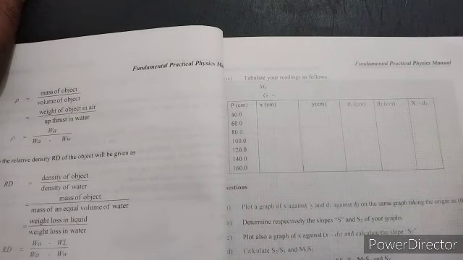X in centimeter. X is the distance from the center of gravity to the position of the mass, okay? In this case, we don't have a y, all right? We don't have a y, but we have a distance that we're going to subtract from the actual center of gravity of the ruler minus the center of gravity of the ruler with the mass, okay?